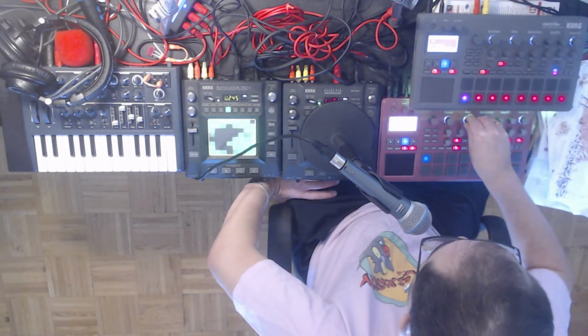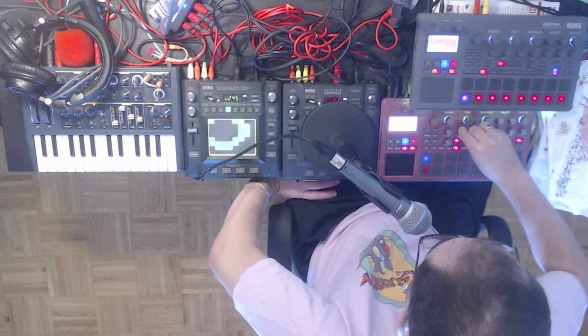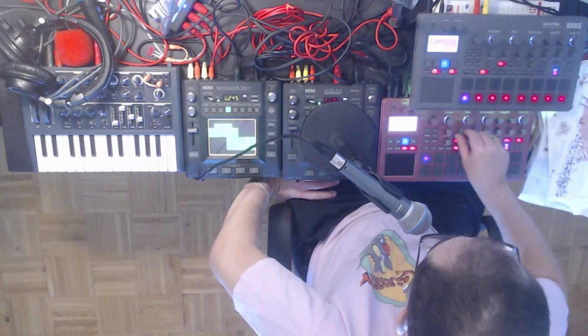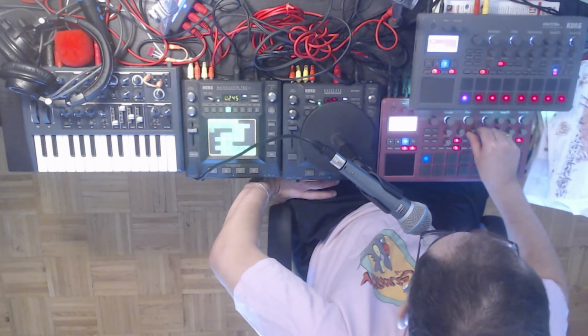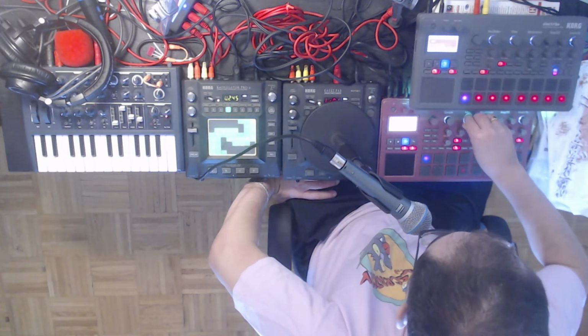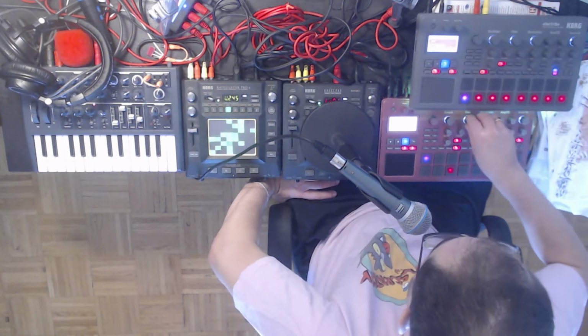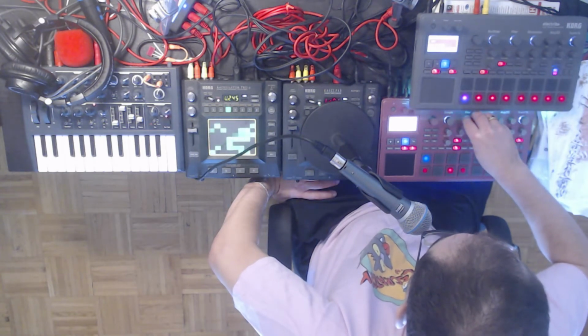And I'm going to change the resonance and envelope generator as well. Give it that tweet sound. And then try and find the resonance peaks. Like that.